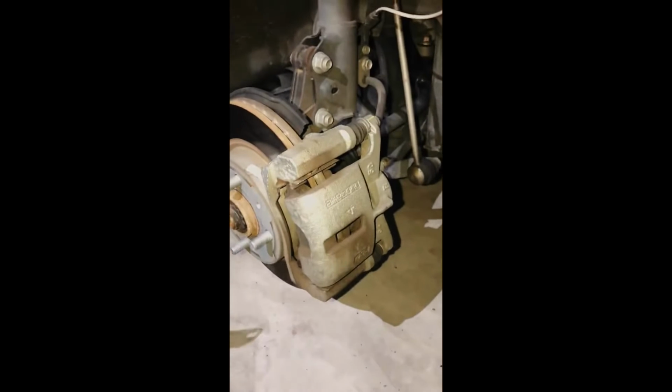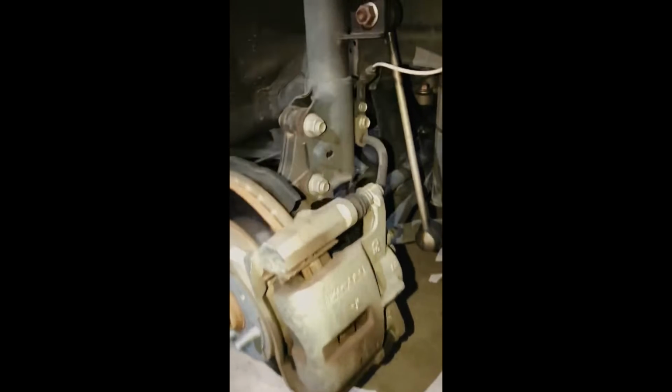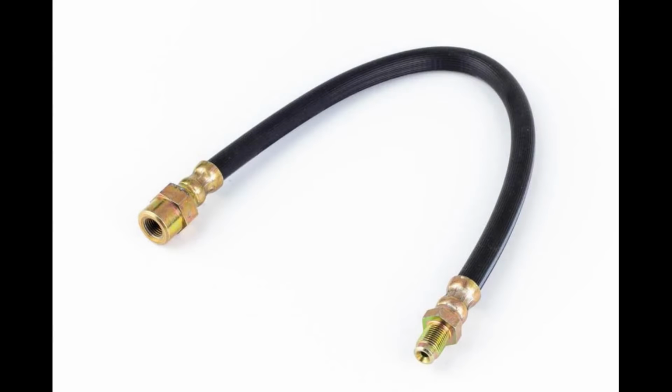And then lastly we have a brake hose. The brake hose is used to transmit the hydraulic force from the master cylinder assembly to the brake calipers, where it pushes a piston.